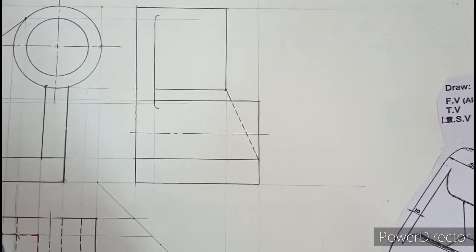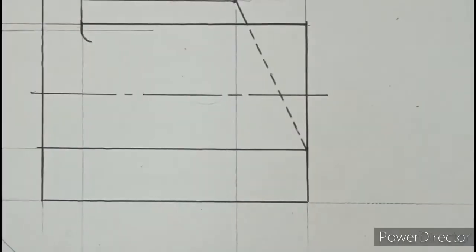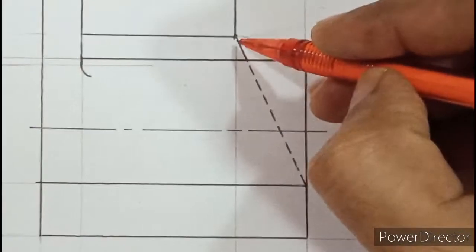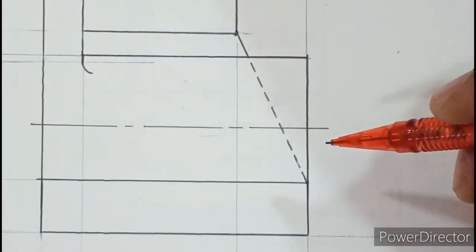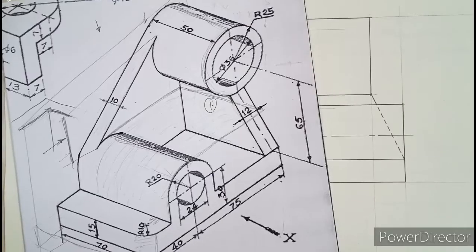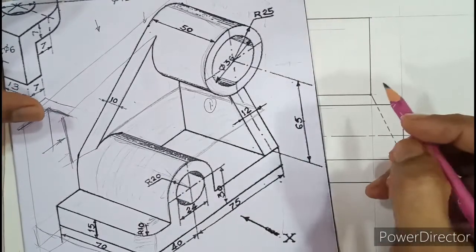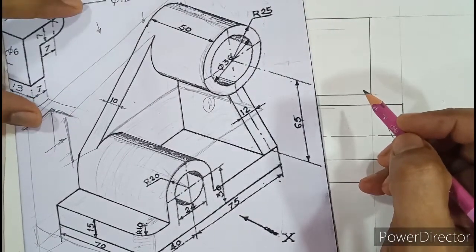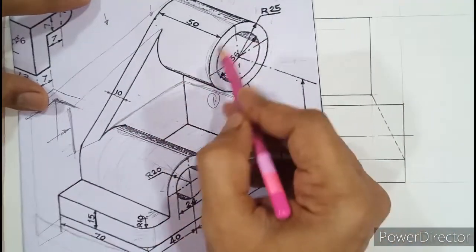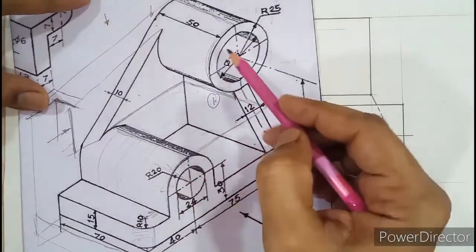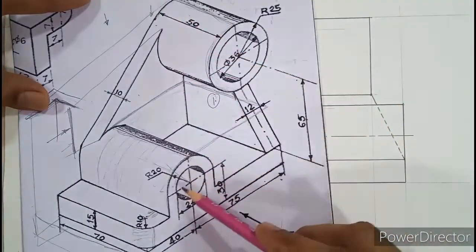So let us zoom a little. This rib is seen dark up to some extent. So you can see dark up to here and the remaining edge is hidden. Now what else is left in the side view? Let us understand that. Obviously, in the side view you cannot see these two circular cavities which move horizontally inside. One is 50 millimeter deep, another is 70 millimeter deep.